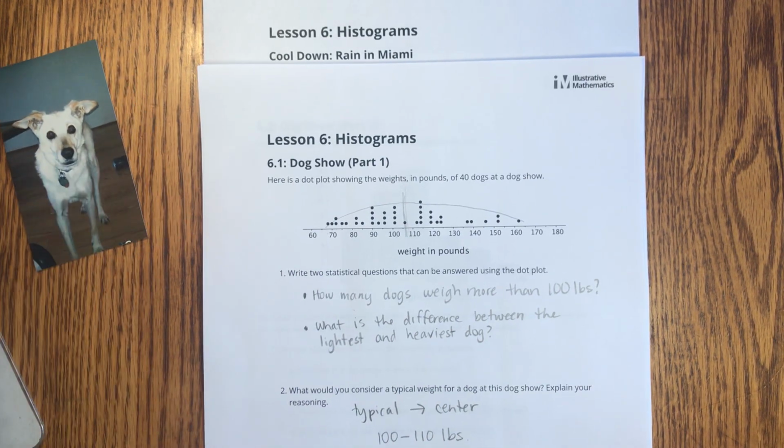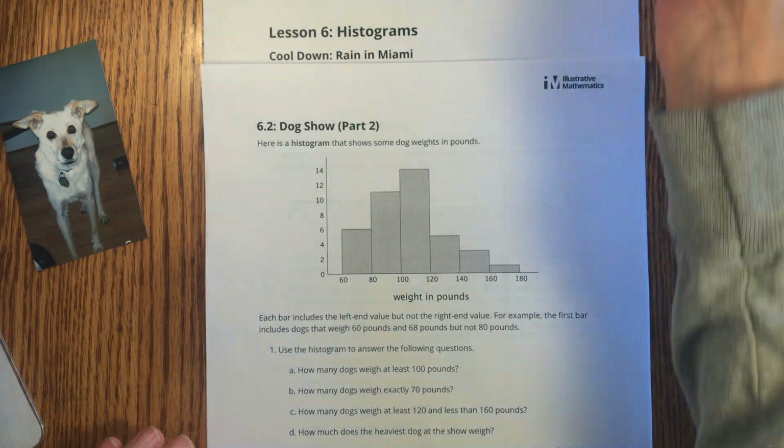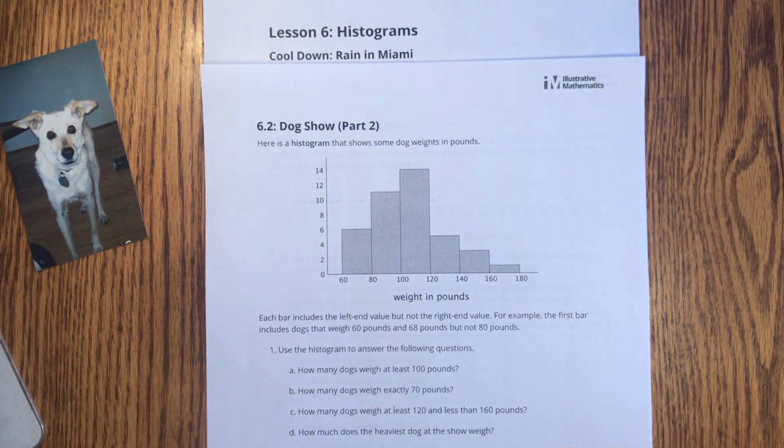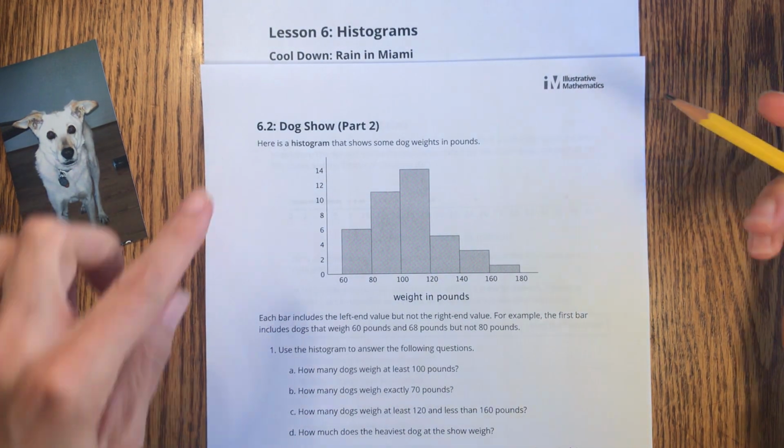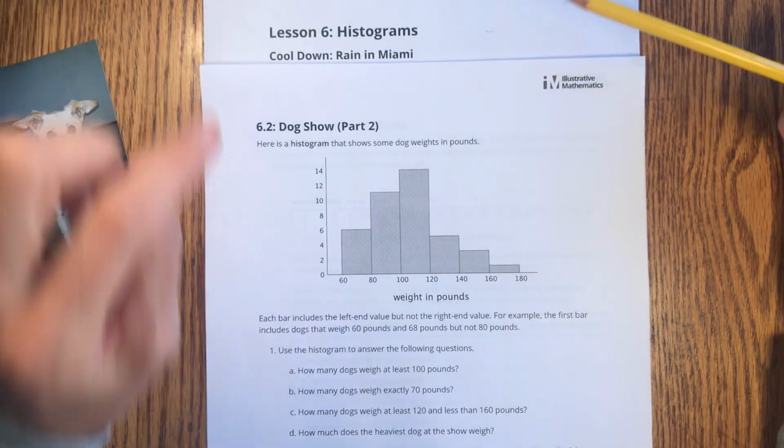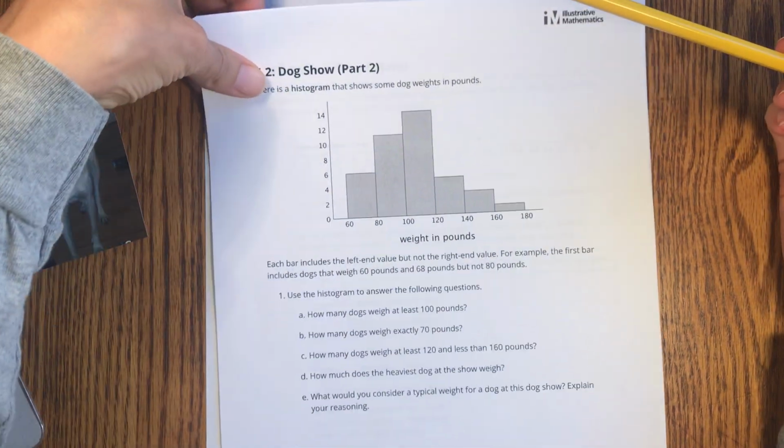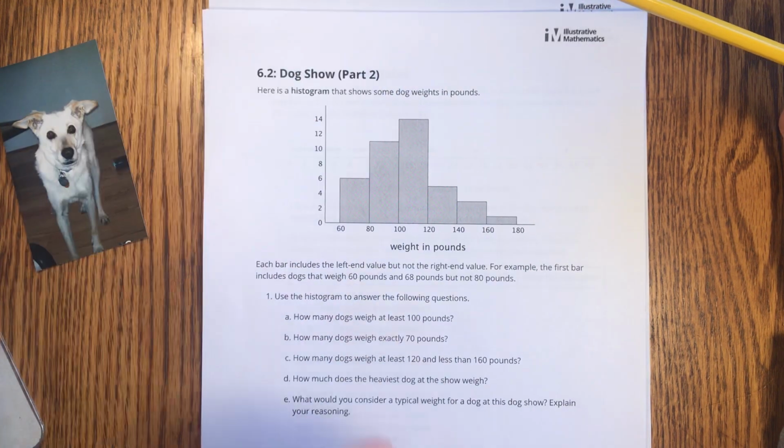So that is where we're at for that warm-up part. Let's move on to dog show part 2. And I forgot to mention, at the end of the video, we'll have the cool down part. So I'll just scoot that over to the side for you.